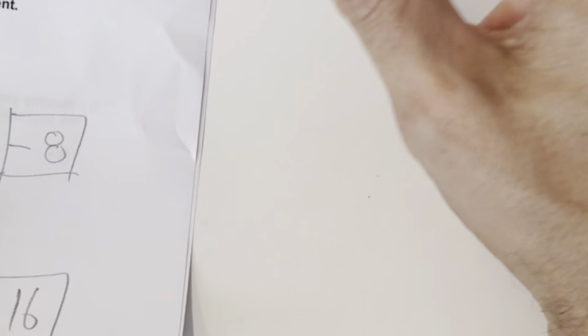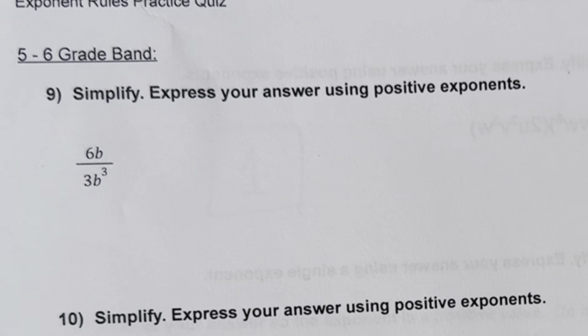It's a crazy transition. Whoa! Ooh, here we go. Okay, and now we're on to the next band.